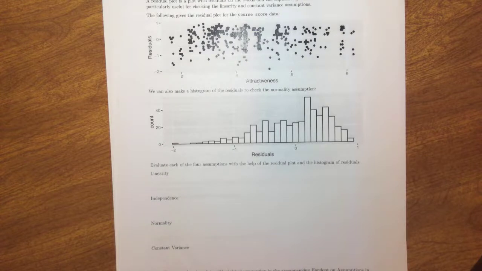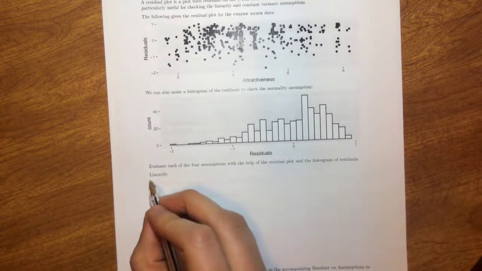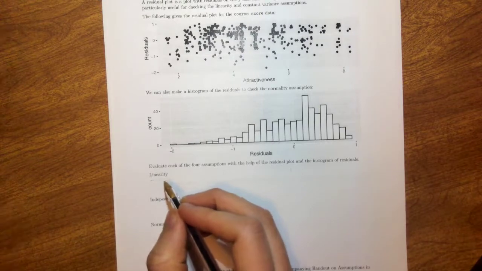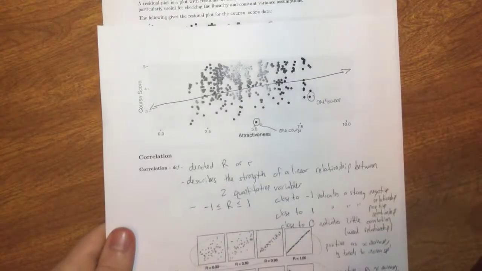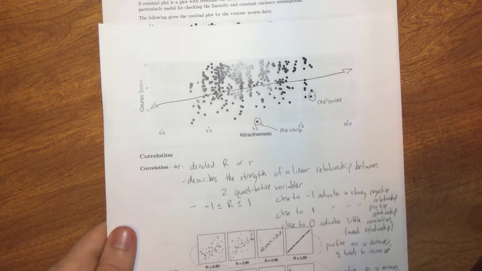And so the first is linearity. Okay, that was supposed to be your pause. Perhaps I should have made it more clear, but regardless, for linearity you should be flipping back, going all the way back to page 2 where we originally saw this scatter plot.